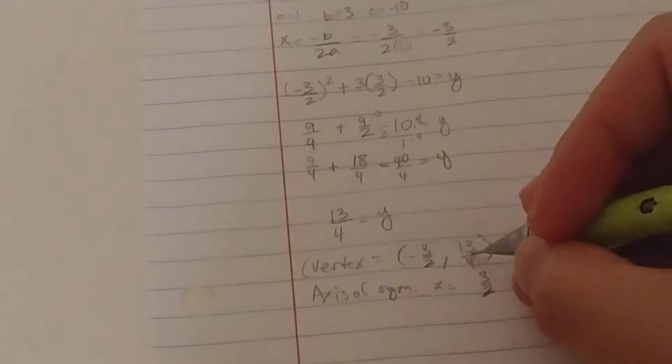We can estimate it, so it's not really exact. If you want, you can make a table. So -3/2, 13/4. 4 goes into 13 3 times, 3 and 1/4, so 3.25. That's our vertex.